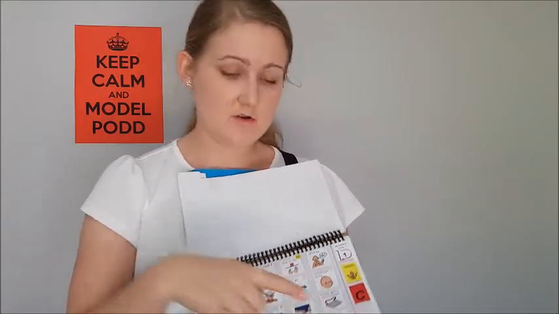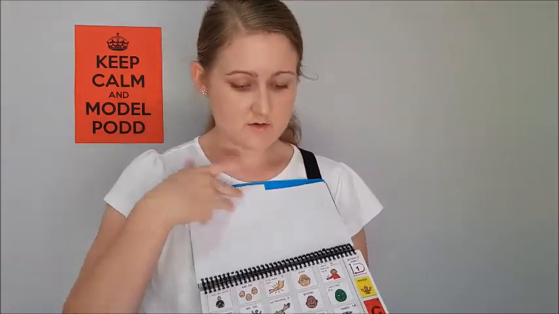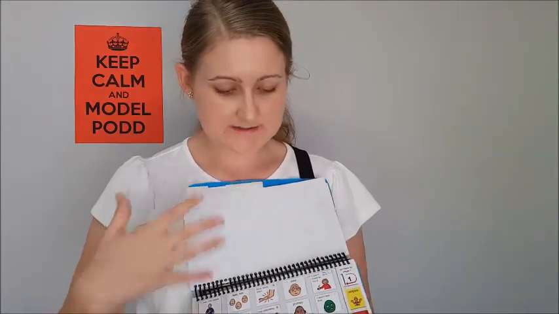Something's wrong. You turn the page for them again and go to 6. I'm tired. That might be what they want to say. So yes, they're pointing to the symbols, and us as the communication partner will turn the book for them to get where they want to go.